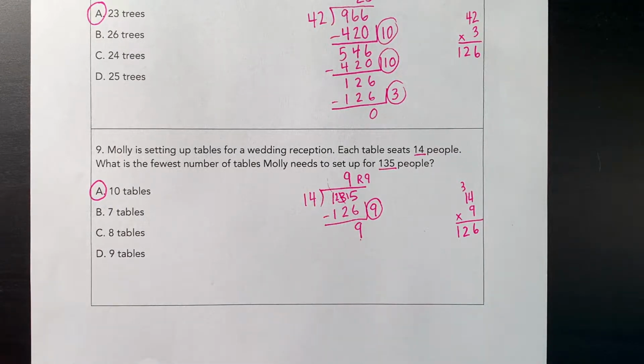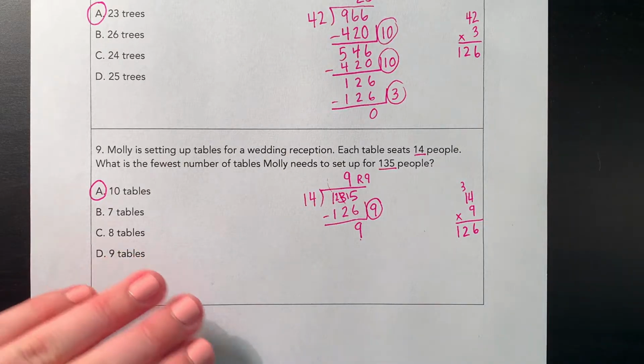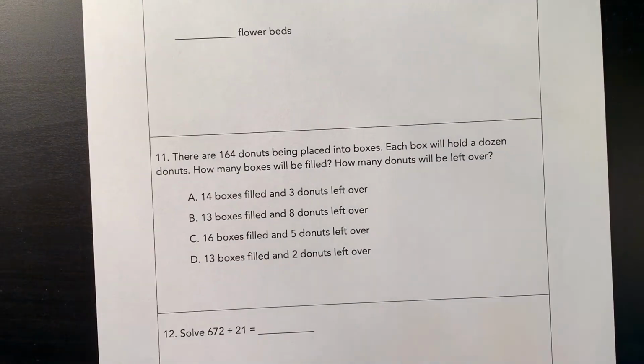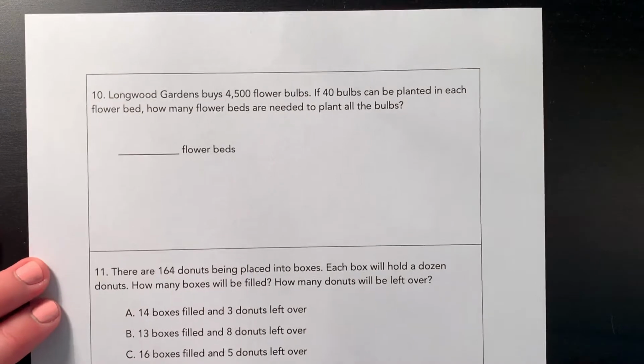Remember, if I go too fast or if you don't understand one the first time, you can always rewind and go back. Okay, so let's move on to number 10.